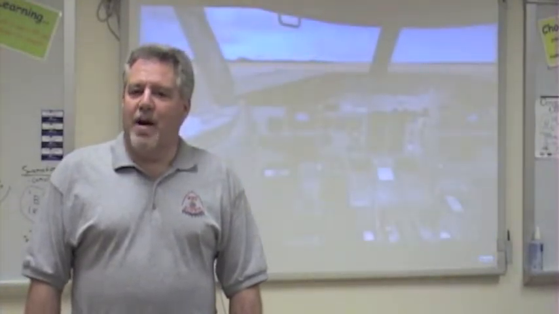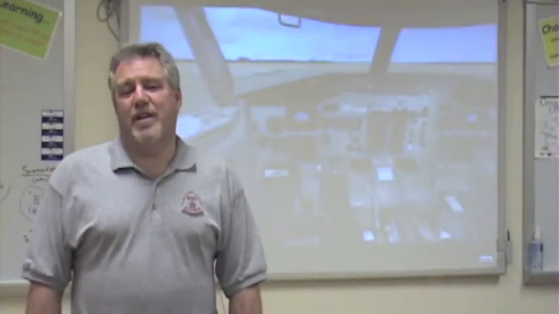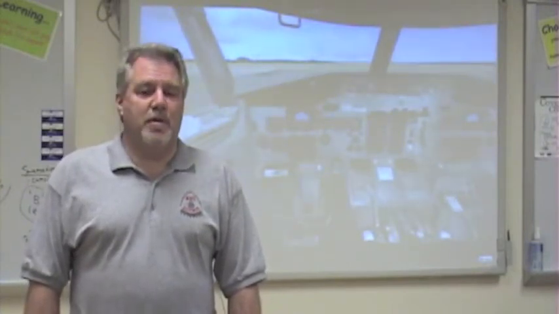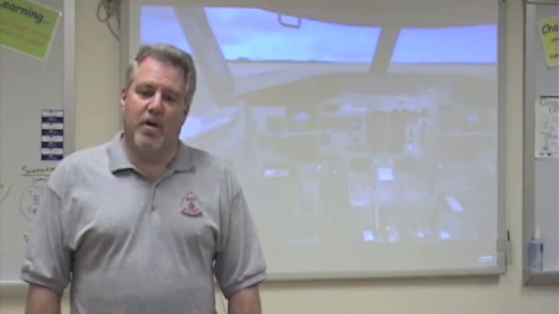Once we've looked at how an airplane flies, we'll look at how they design these airplanes. You'll design your own wings and then put them in our own wind tunnel to see how they work.